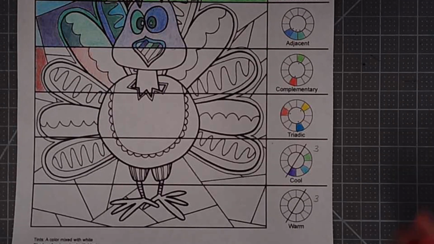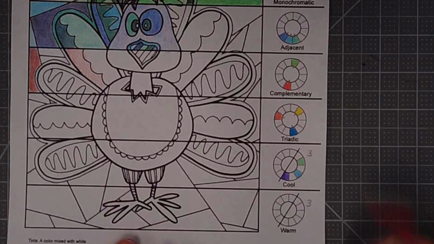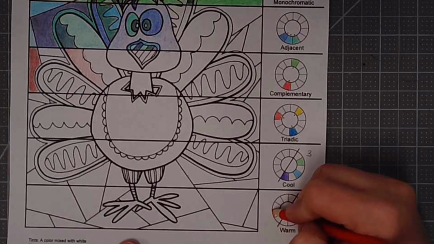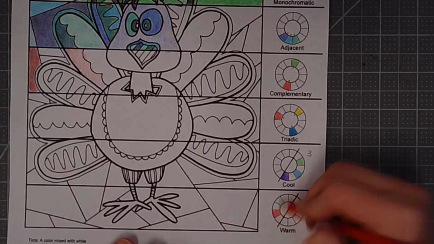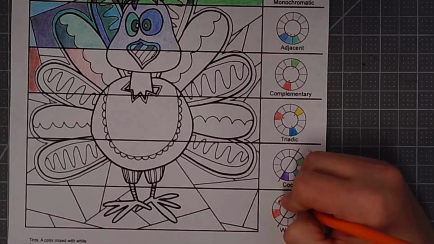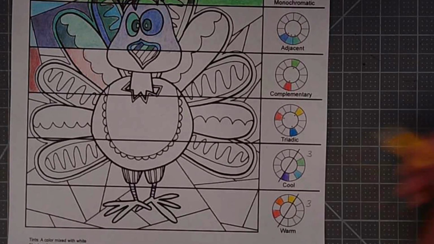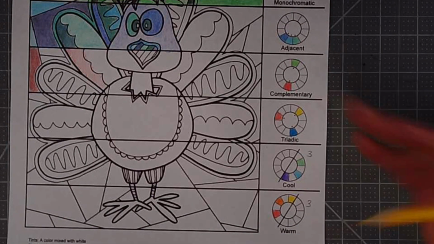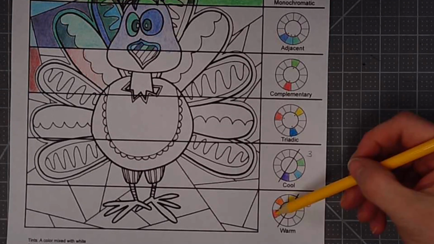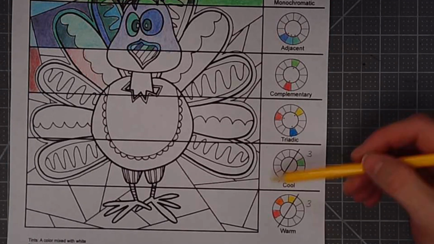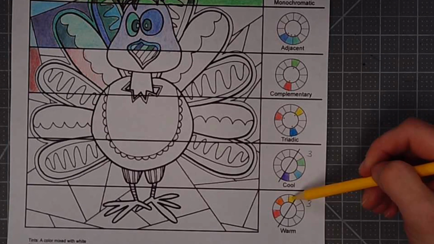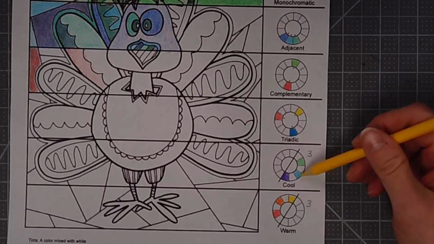I'm going to identify my red area, color that in. I'm going to skip a space and add orange there, and skip a space and add yellow. That way, I know I'm just working with those primary and secondary colors on each half of those wheels, and I'm not involving the tertiary intermediates.